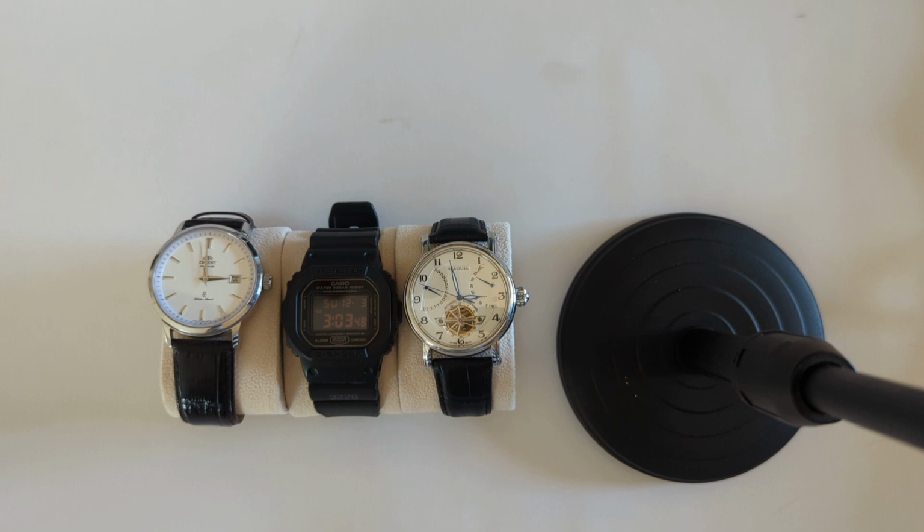Basic watch terms. We're going to start off with what's powering the watch, right? Basically, a watch is a device used to tell time, and there are various methods of powering a watch. The two main methods that you'll find in most wristwatches are either a quartz or mechanical movement.